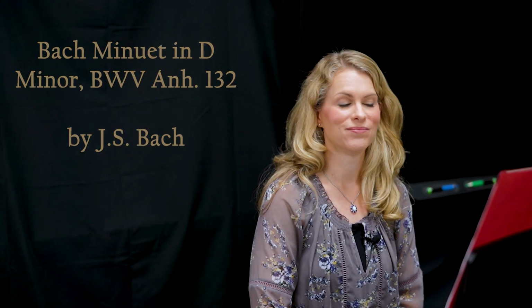This comes from the notebook for Anna Magdalena Bach, which was his second wife. She was an amateur musician herself, and these were pieces that were played by her and also the other Bach children within the family. This was given to her on her 24th birthday as a collection of music. I would love a birthday present like that. They're beginning level pieces for the pianist, so they're great pieces for you to learn as well. Enjoy.